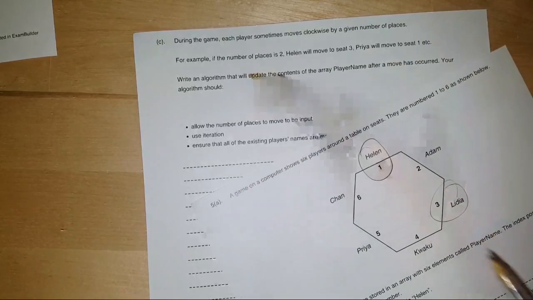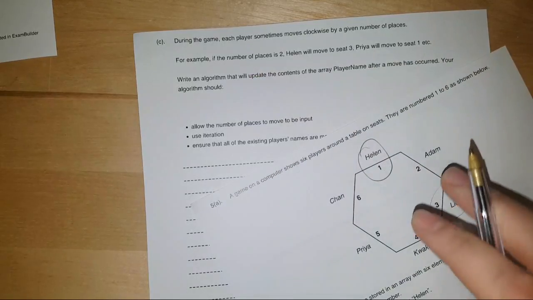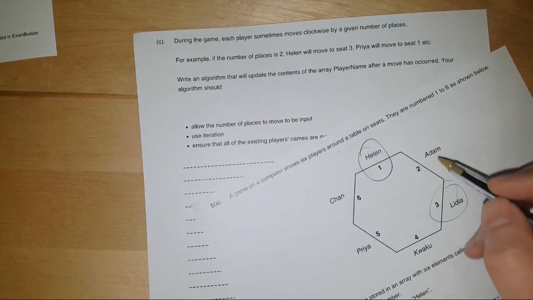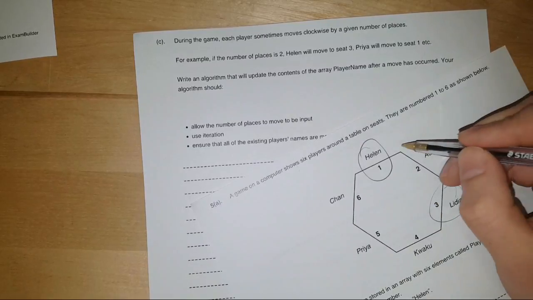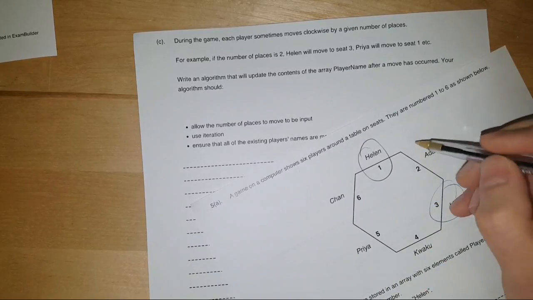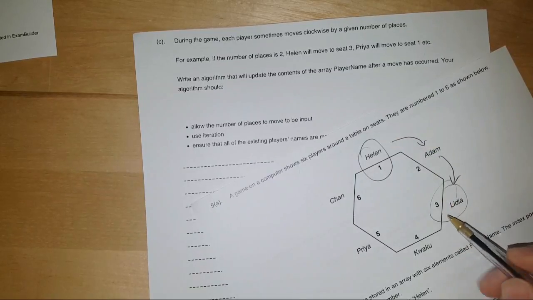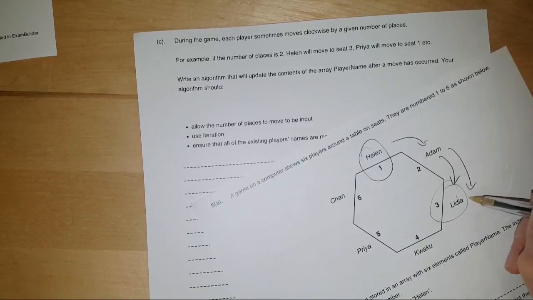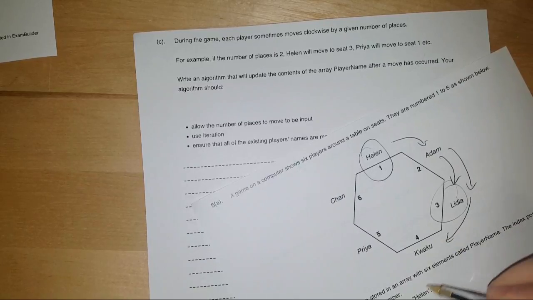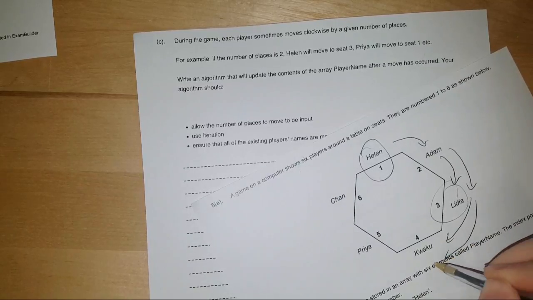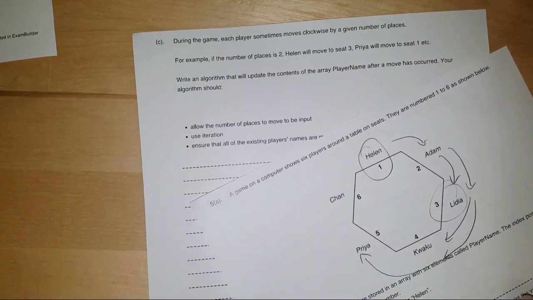So basically it's saying if we're asking to move round a certain amount of places, if the certain amount of places to move round is 2, Helen would move round 1, 2, so she's now in position 3, and then Adam would move round 1, 2, so that's now in position 4, then Lydia would move around 1, 2, so they're now in position 5, and so on.